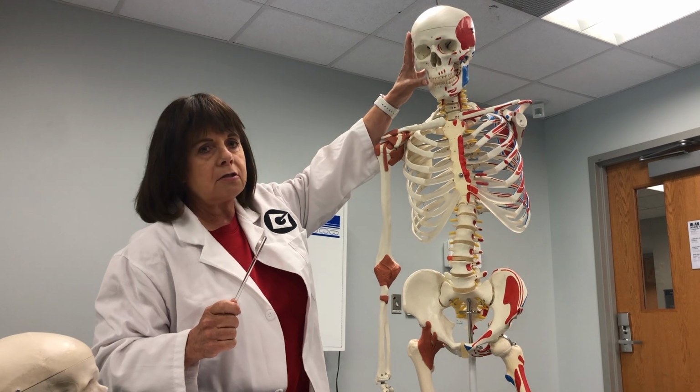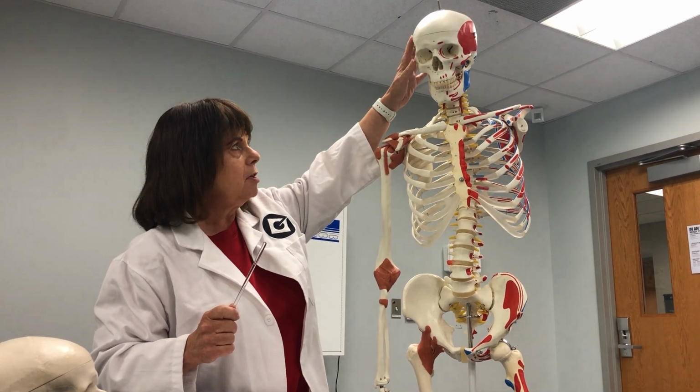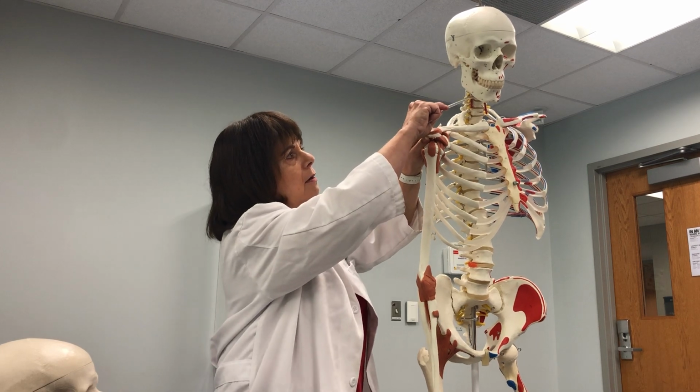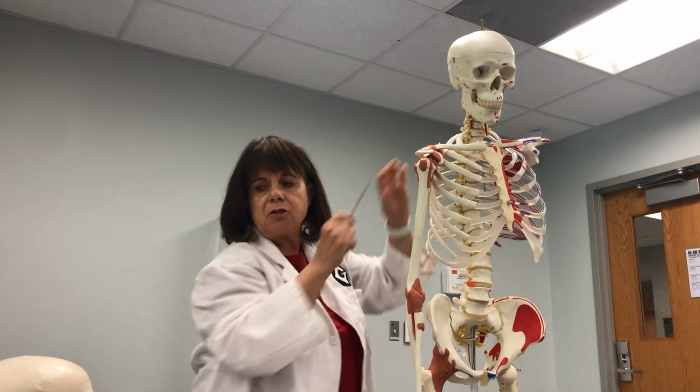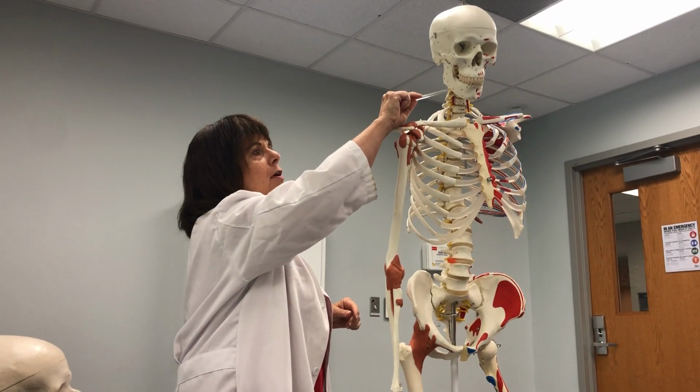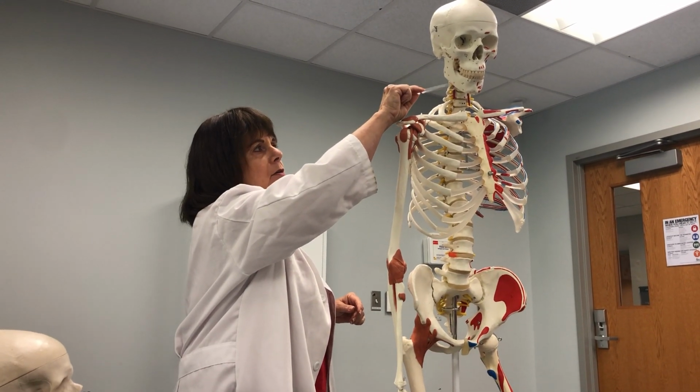This whole thing is the skull. You have the facial bones and you have the cranial bones. You have a little bone here that your tongue muscles are attached to. It looks like a horseshoe, and that's called the hyoid bone. It's the only bone that doesn't articulate with any other bone.